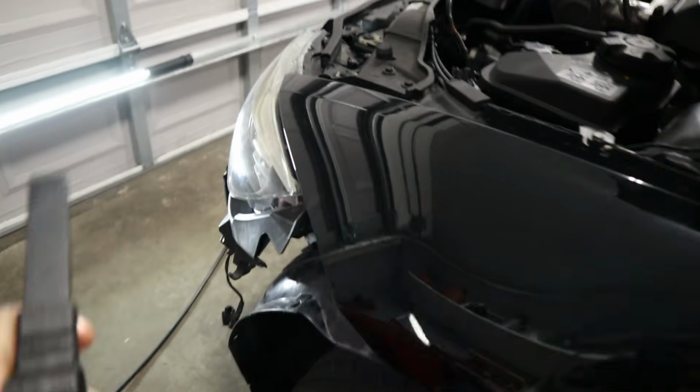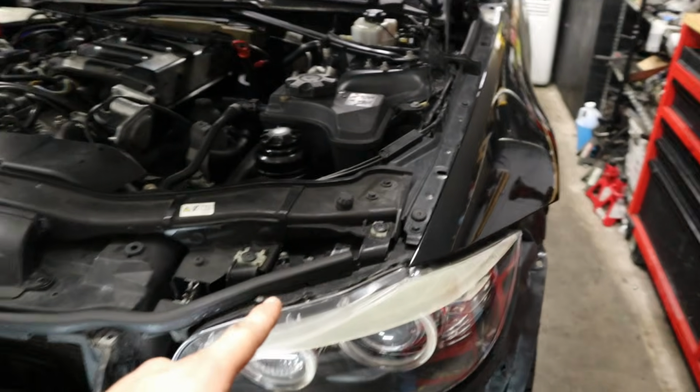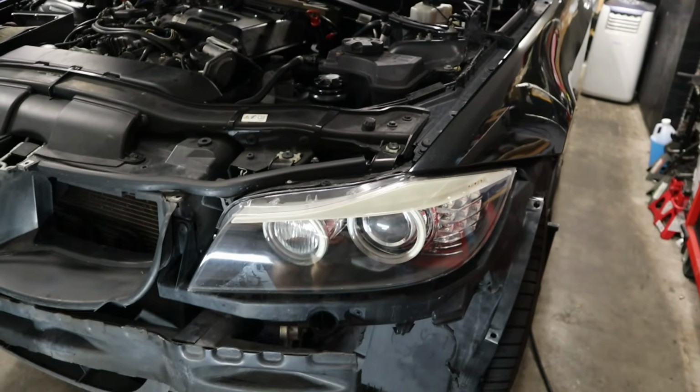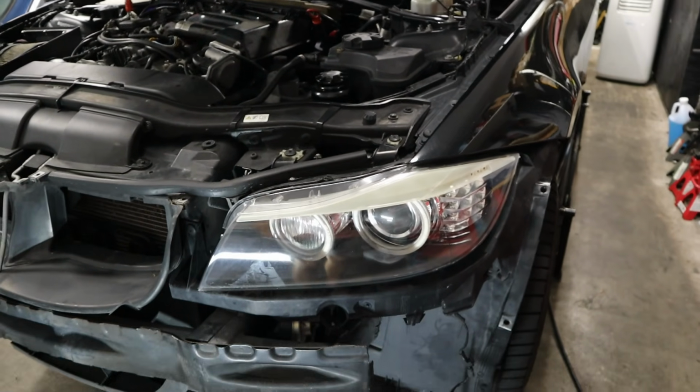So you're gonna remove all of those, and then there's also gonna be the harness, and you're gonna have to squeeze the clamp on that in order to get the connector off of the headlight, and then we should have it free, and we'll be able to change out the module.